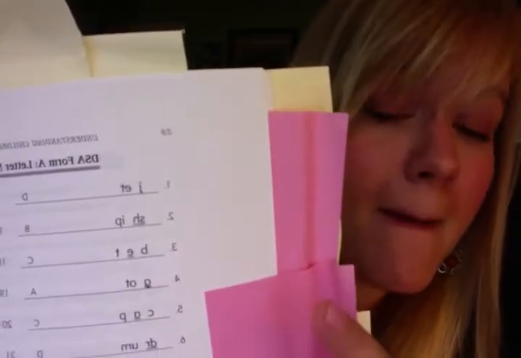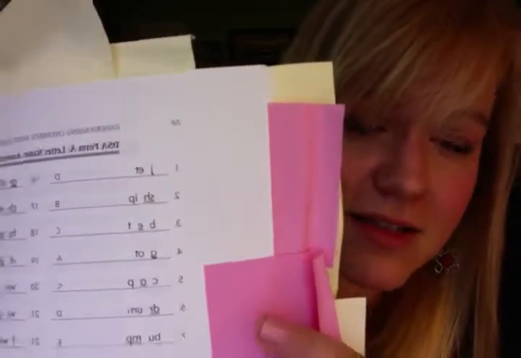For ship, they could have written shop, but because they have the SH digraph, it's correct. So it's looking at the features of the words that students are using but confusing, and it's really going to help you to specifically make groups in your classroom and to target your instruction appropriately.